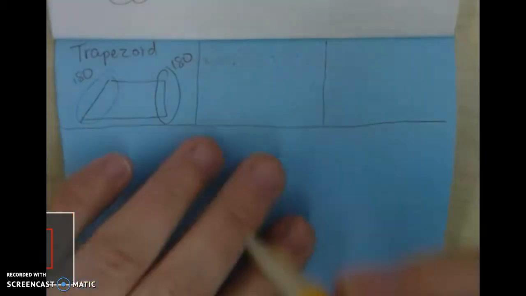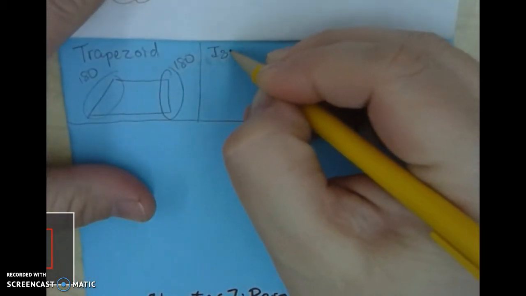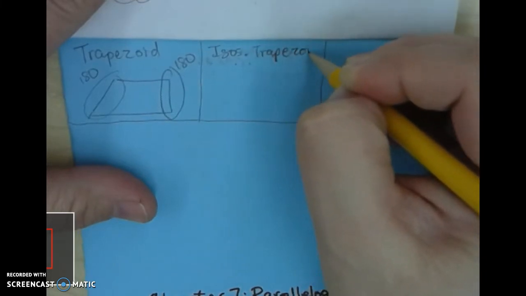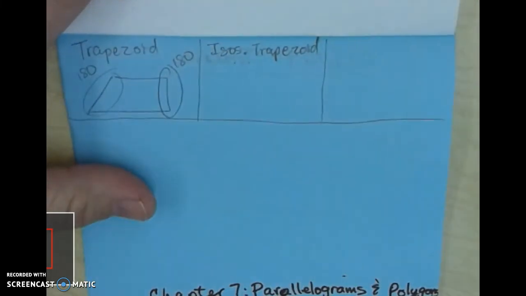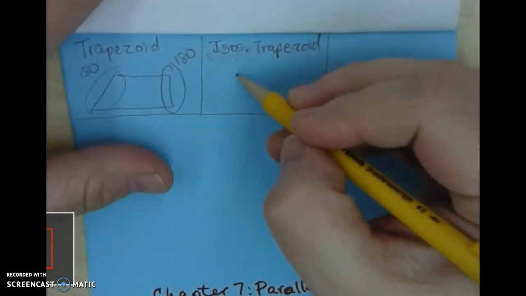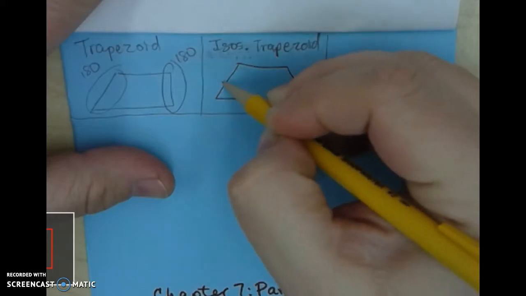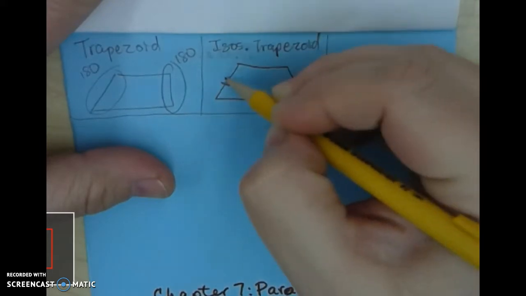Okay. Then you had a special trapezoid called an isosceles trapezoid. An isosceles trapezoid is kind of like an isosceles triangle, where an isosceles triangle has 2 equal sides. An isosceles trapezoid has 2 equal legs. So the legs are equal.